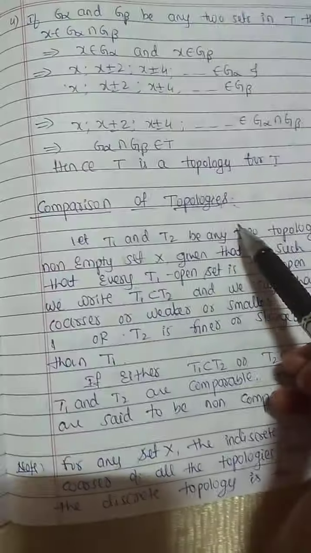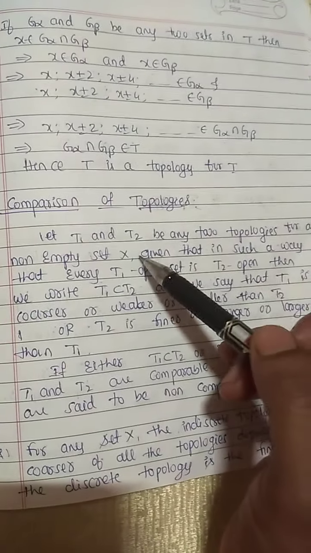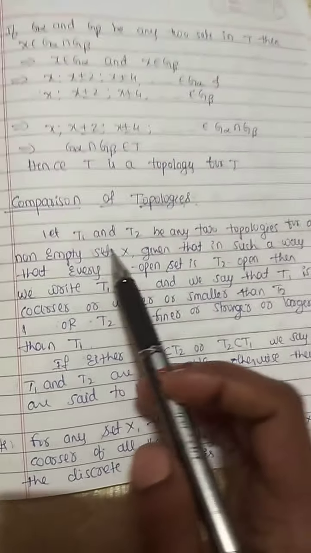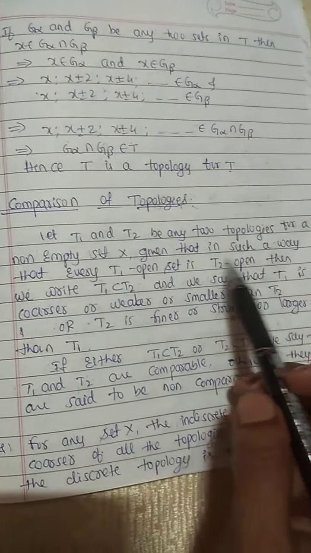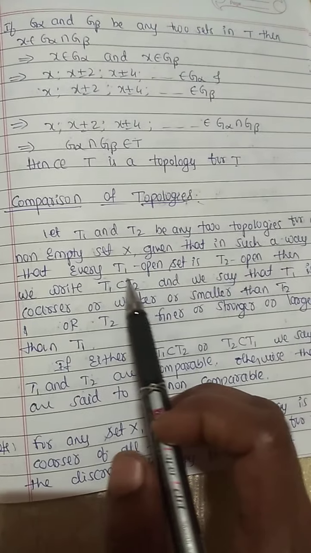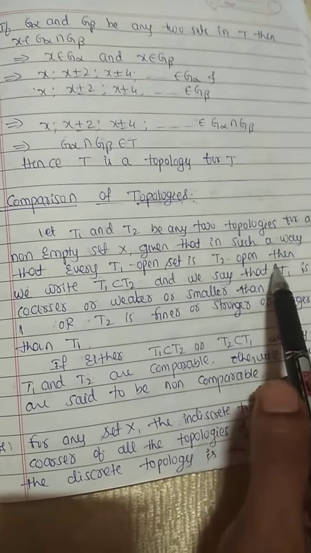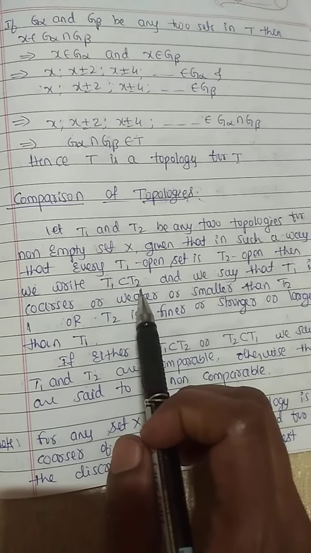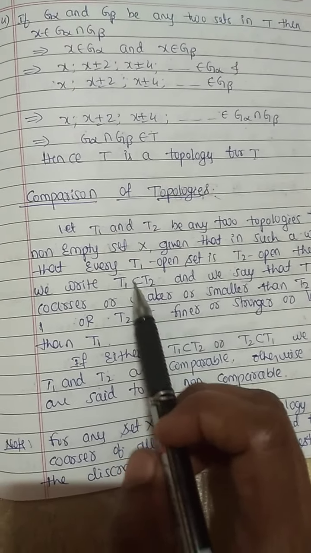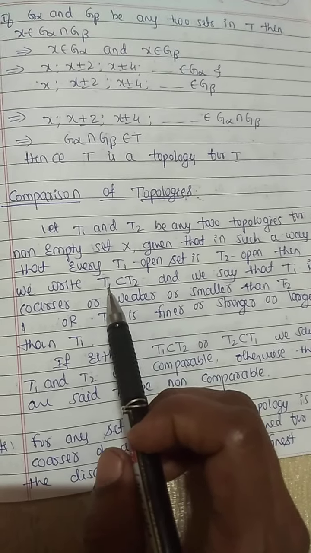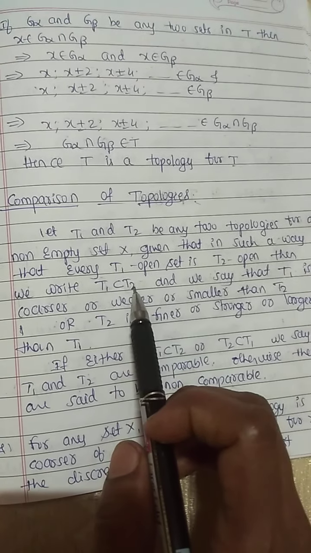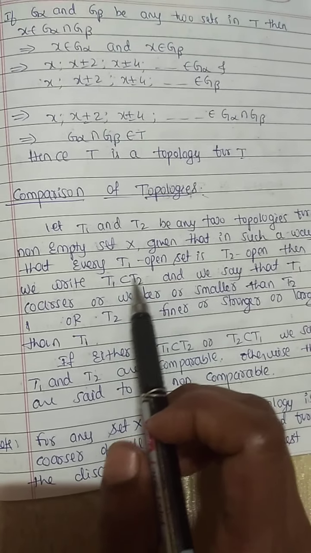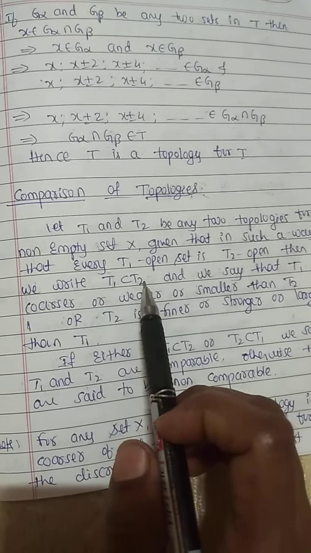Next, comparison of topologies. Suppose T1 and T2 are any two topologies for a non-empty set X, in such a way that every T1 open set is a T2 open set. This condition is given. Then we write T1 is a subset of T2. And here we say that T1 is coarser or weaker or smaller than T2. T1 is weaker than T2, T1 is smaller than T2, T1 is coarser than T2.